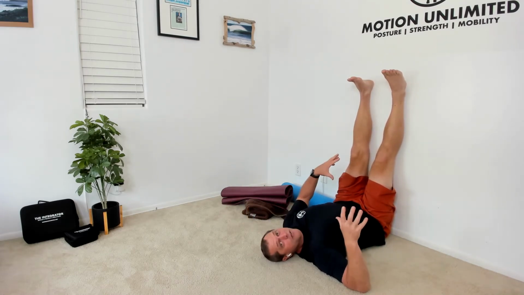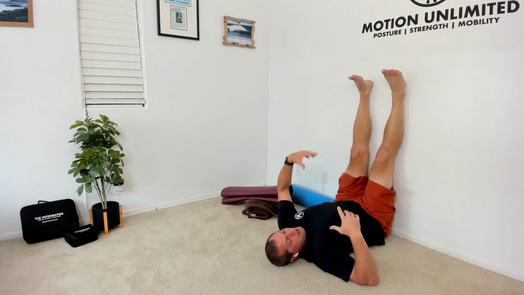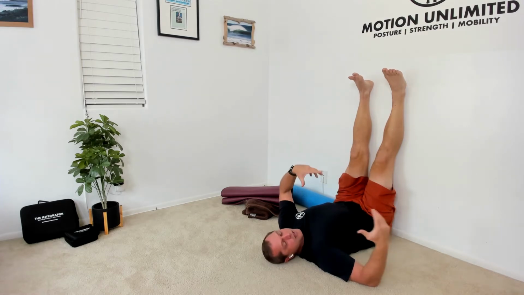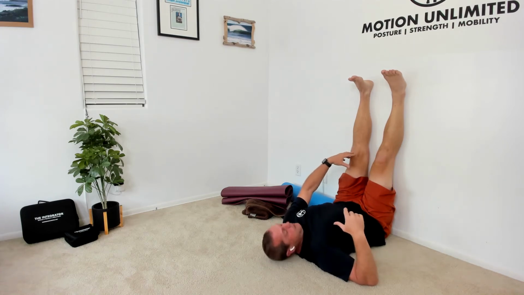So gravity will help drain the swelling out of the knee. In this position, you can do that. Just lay here for about 5, 10, 15 minutes, and gravity will drain the swelling in the knee.